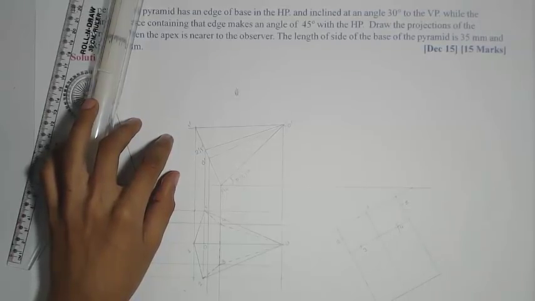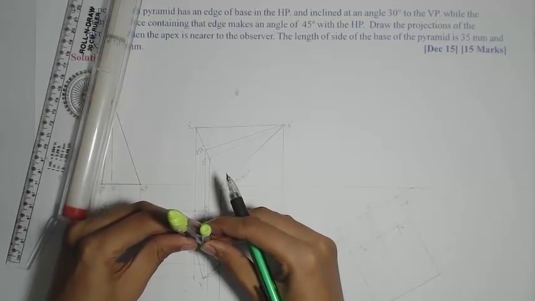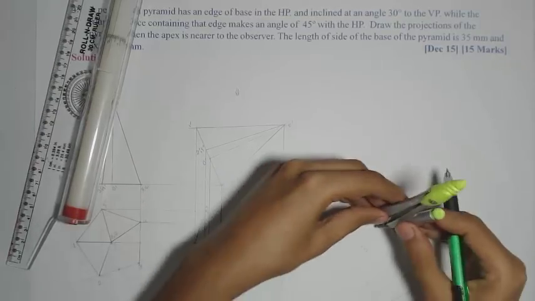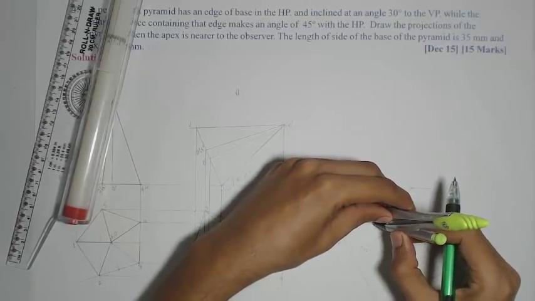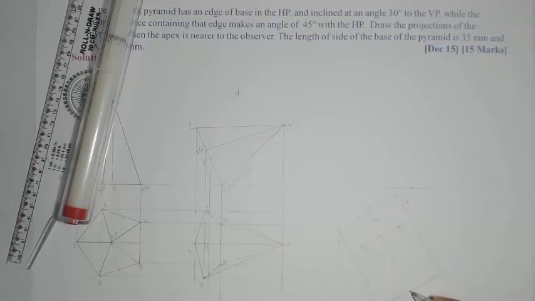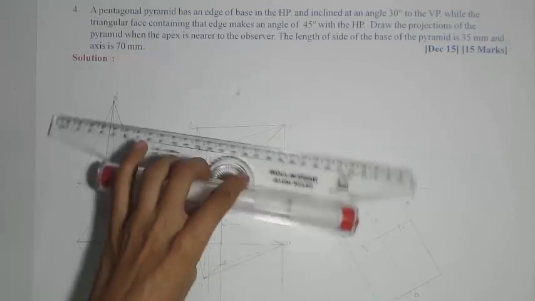Now to mark O, which is the center of the base, I need to take this distance in the compass and I'll mark this point as O, and obviously this point is nothing but the apex. So now we'll redraw this top view with the same visibility.